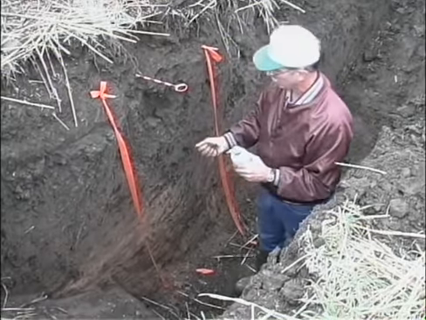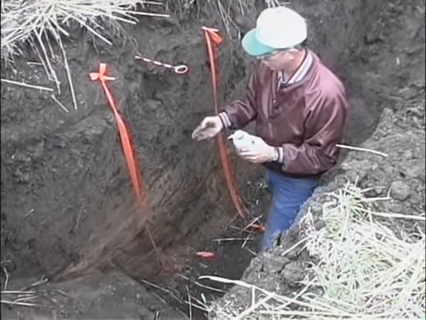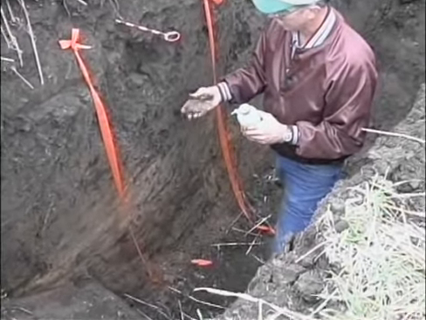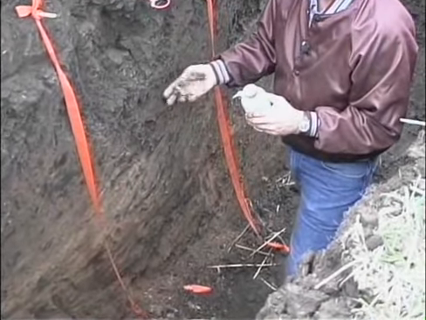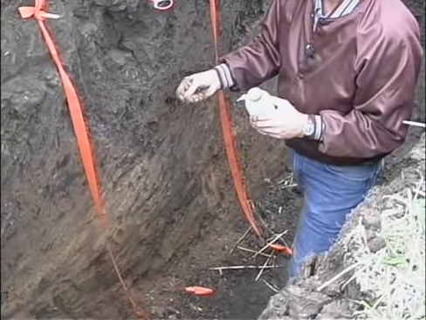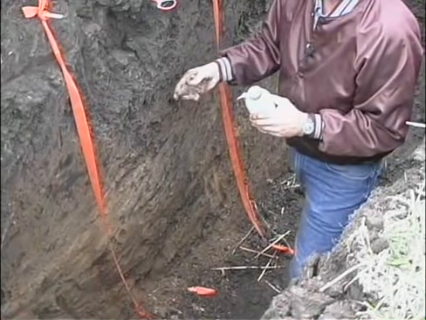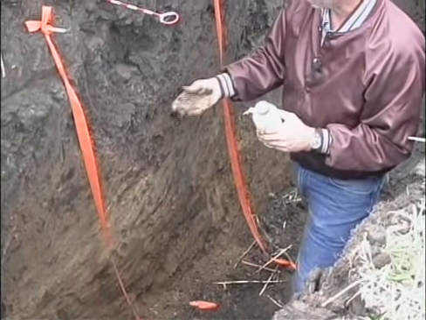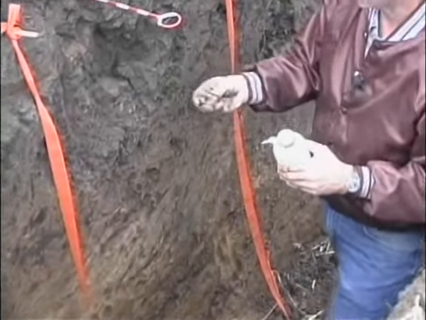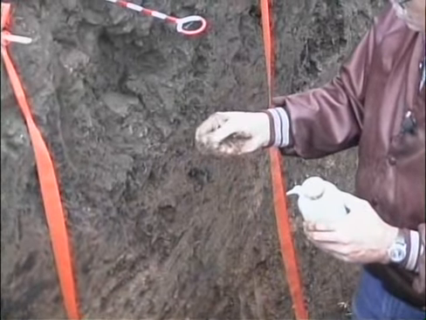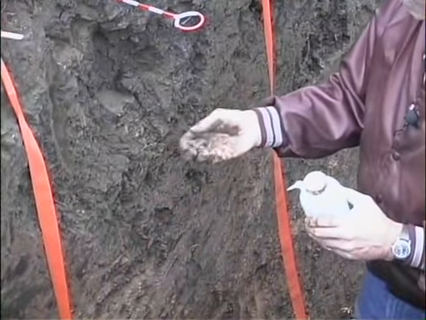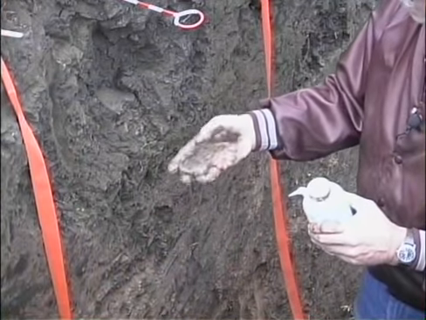One of the things that tells me the soil has quite a bit more clay in it is the degree of stickiness or plasticity. And although I'm getting this pretty wet, this soil is much more sticky and much more plastic than what the topsoil was at this location. This indicates to me that I've got quite a bit more clay.